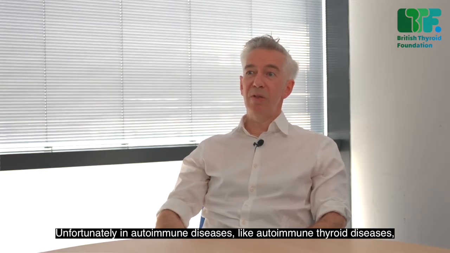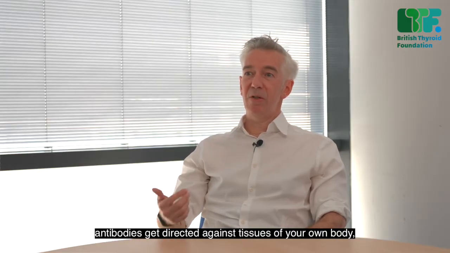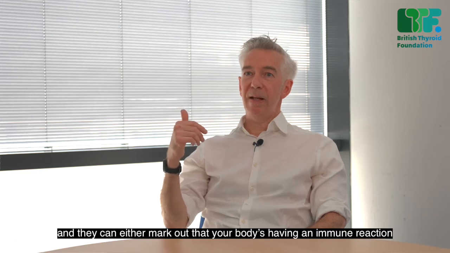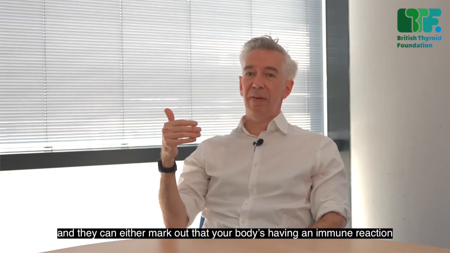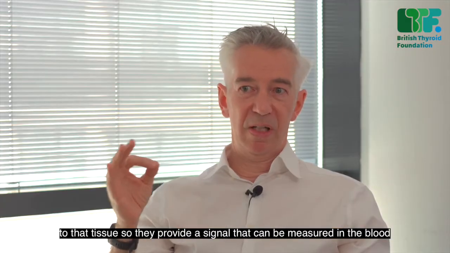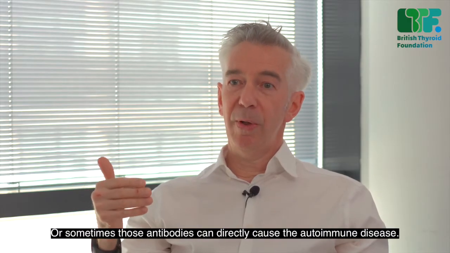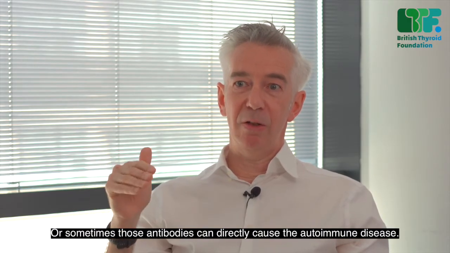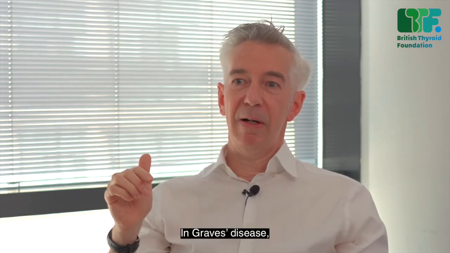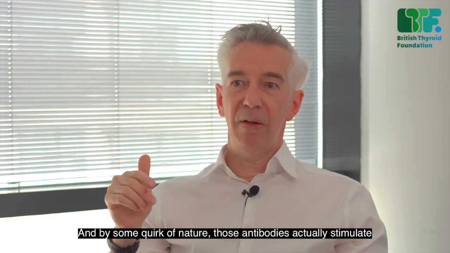Unfortunately, in autoimmune diseases like autoimmune thyroid diseases, antibodies get directed against tissues of your own body. They can either mark out that your body's having an immune reaction to that tissue, providing a signal that can be measured in the blood that that response is going on in your body, or sometimes those antibodies can directly cause the autoimmune disease.